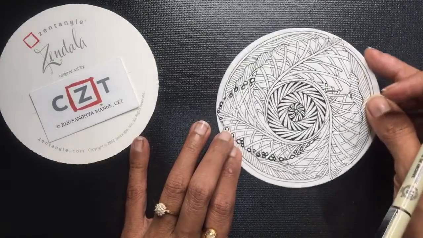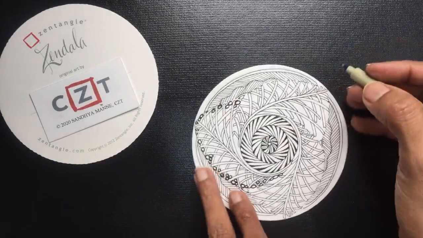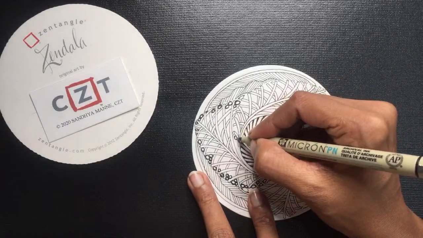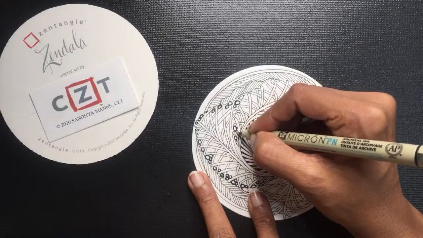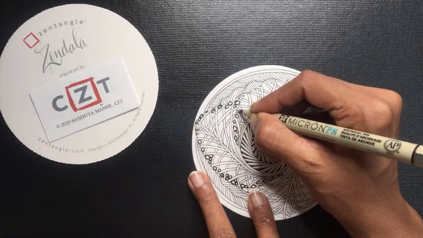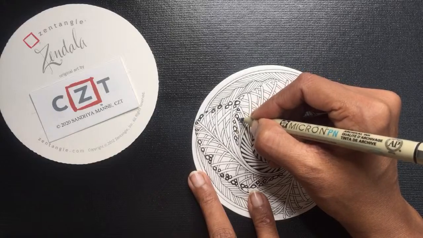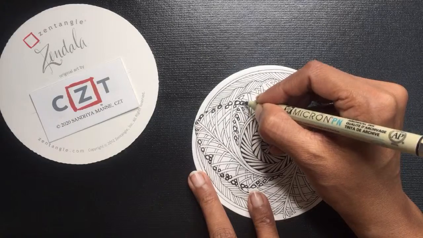I'm going to repeat this on this one as well, right at the edge of the pencil line. So I'm just randomly adding a few bronze shears.